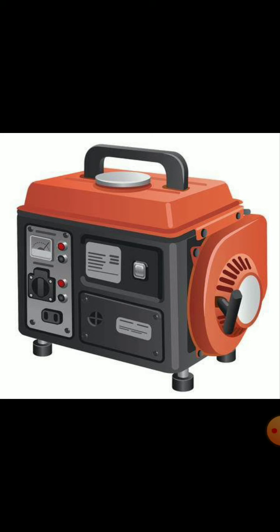Let us study electric generator. Electric generator converts mechanical energy into electrical energy. It is based on the phenomenon of electromagnetic induction. In our previous session, we have already learned electromagnetic induction.